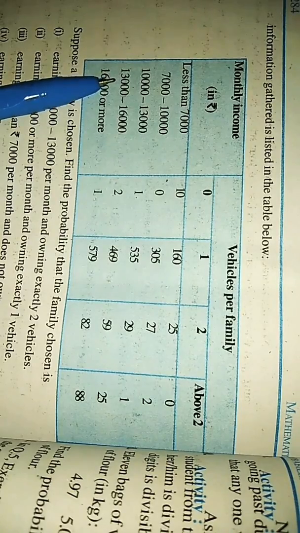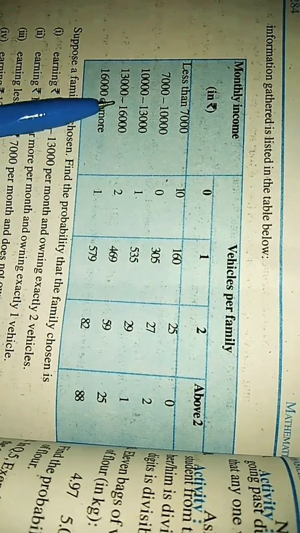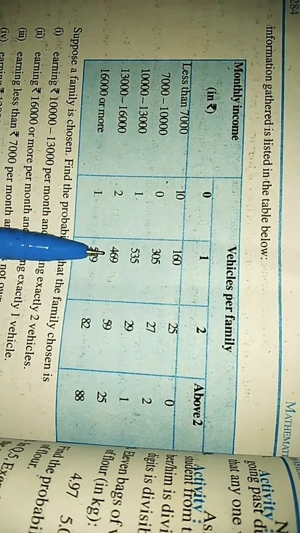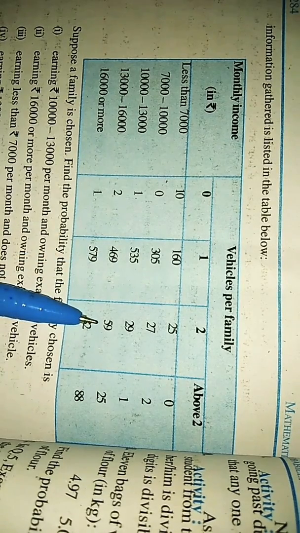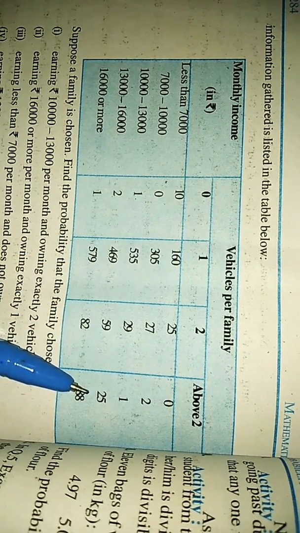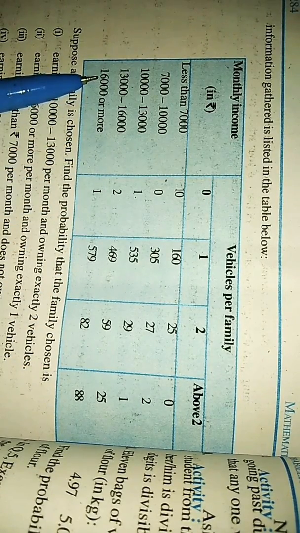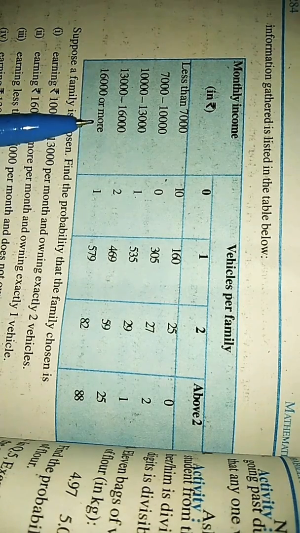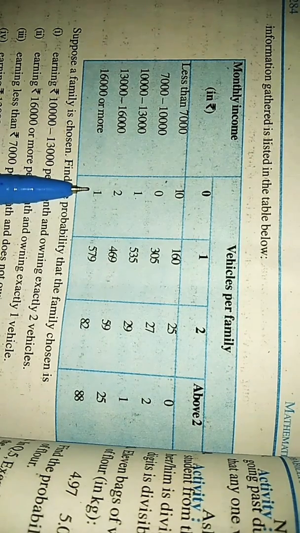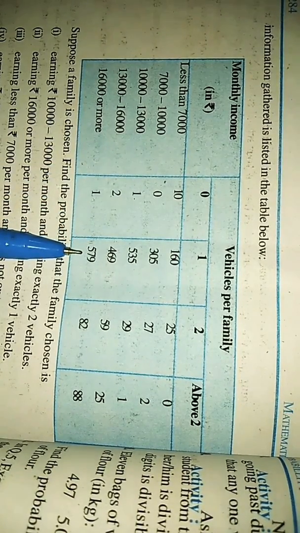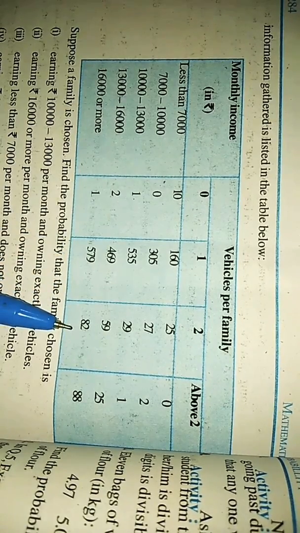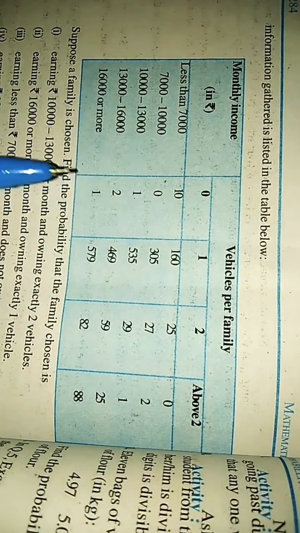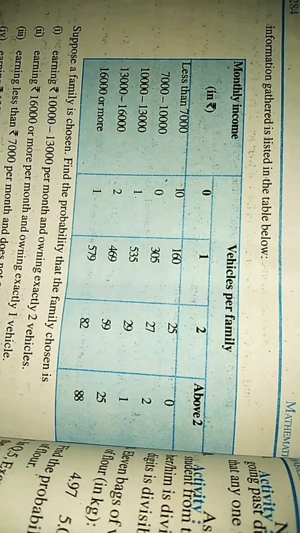The families whose monthly income is between 13,000 to 16,000 and 0 vehicle are 2, 1 vehicle are 469, 2 vehicles are 59, above 2 vehicles are 25. And the last, the families who have monthly income of 16,000 or more, 0 vehicle, that is 1 family. Who have 1 vehicle, they are 579. Who have 2 vehicles are 82, and who have above 2 vehicles are 88. So this is the information given for 2400 families.